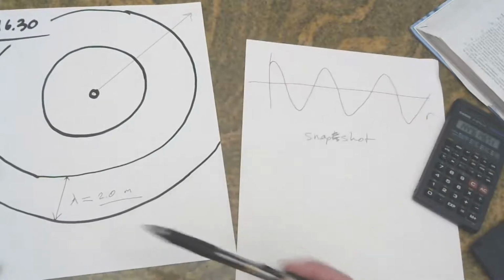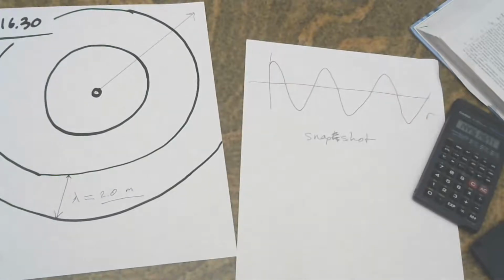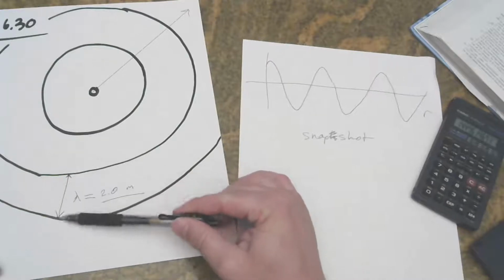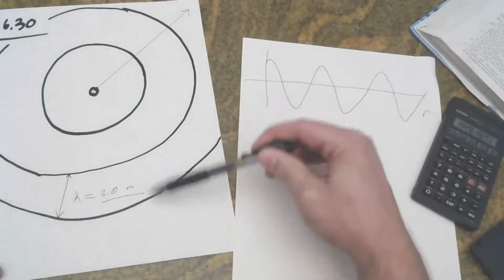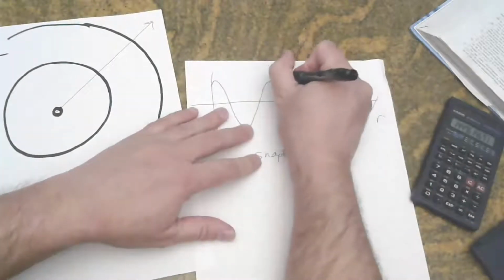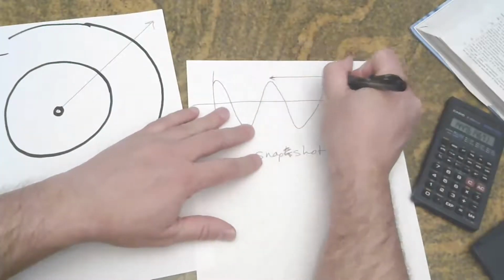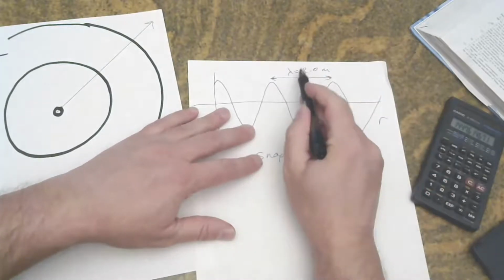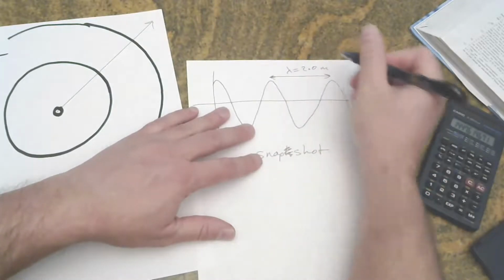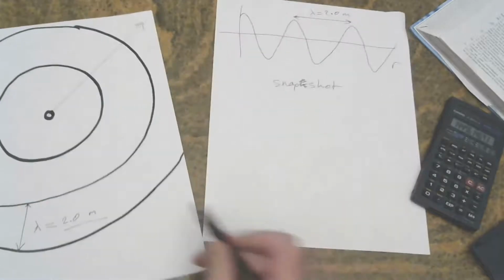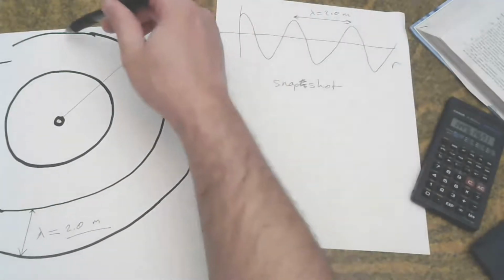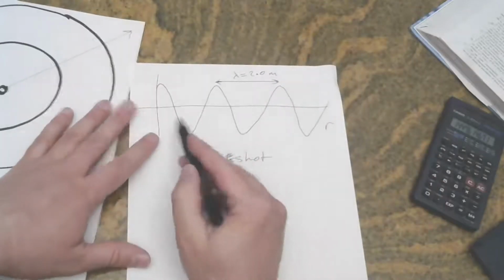And that's why if we're told that the wavelength is 2 meters, as we are in the problem, it makes sense to label this distance 2 meters, because this is the peak to peak distance right here. The wavelength is 2 meters. That's supposed to be a 2 right there. And then what they tell us is at a particular distance from the source.